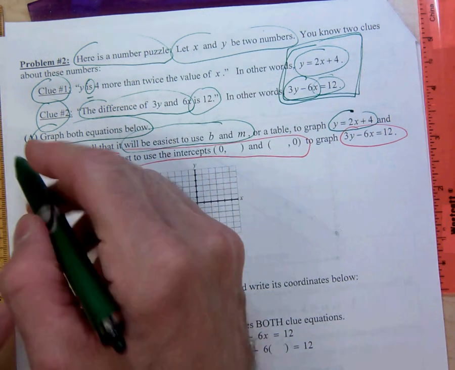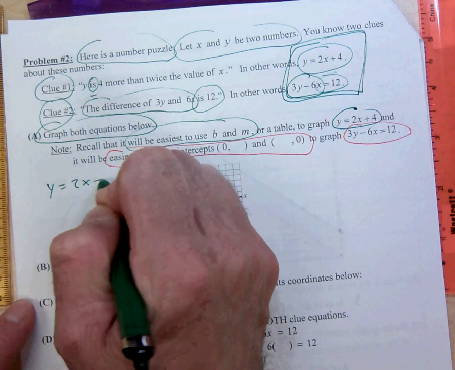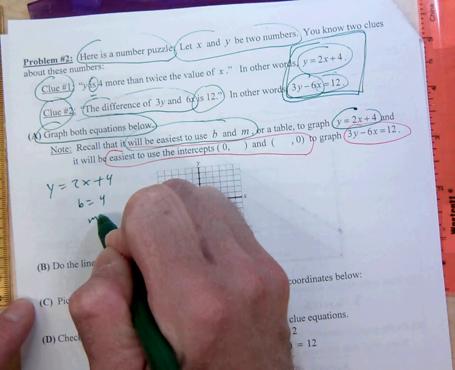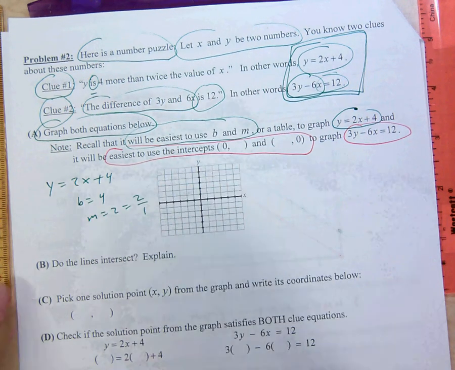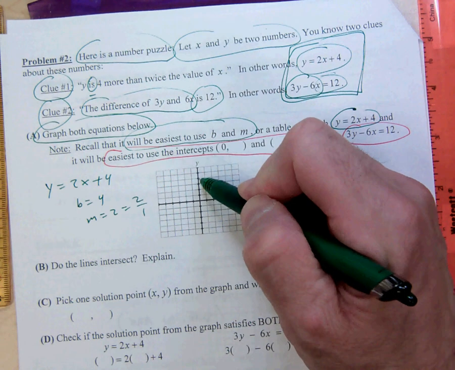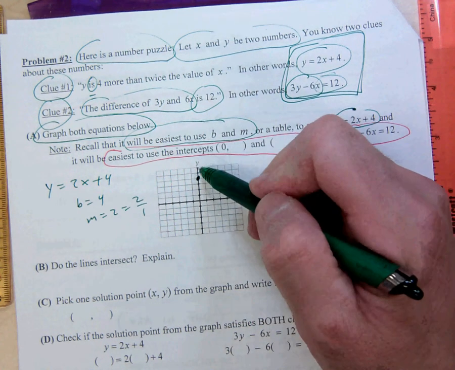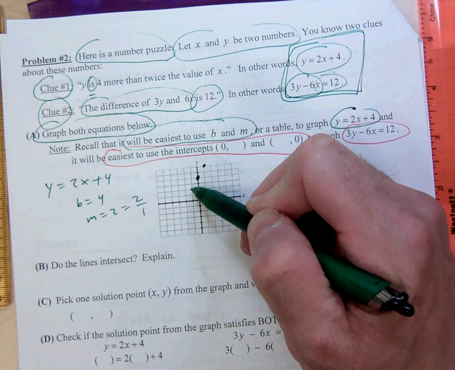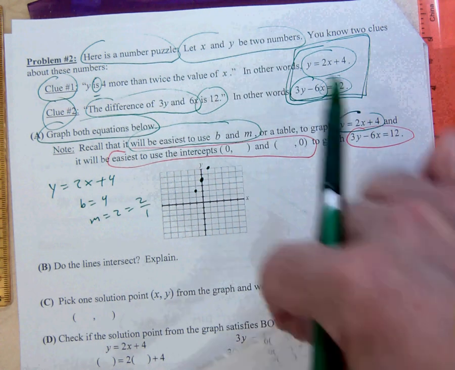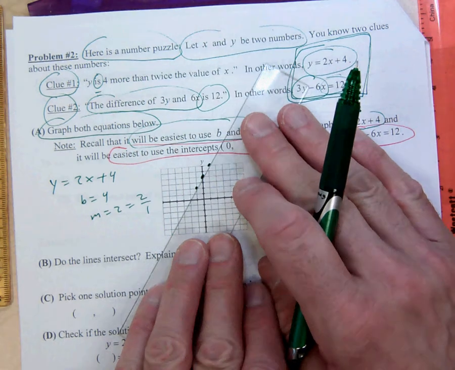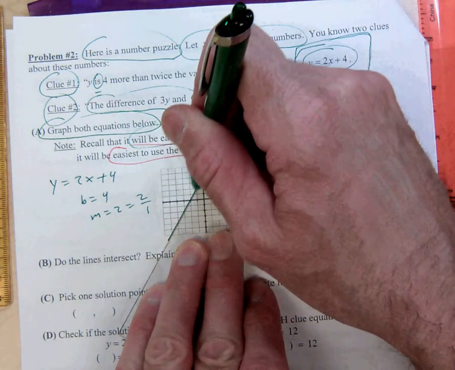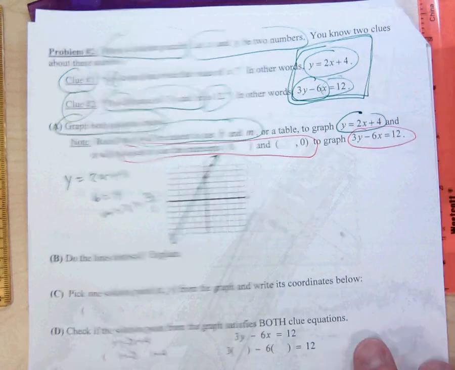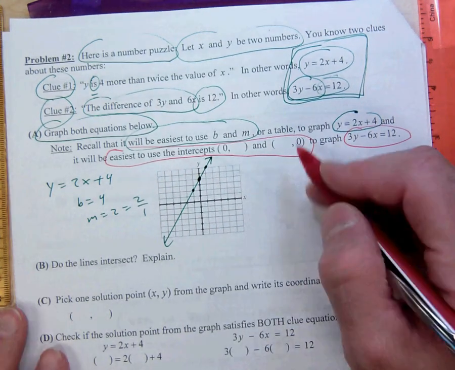Let's take the first equation. And again, since it's in slope-intercept form, I'm just going to use my b and my m to graph the line. Ready? Okay, so b is 4. 1, 2, 3, 4. Everybody do this. Then you're going to go up 2, right 1, right? Or I could go down 2, left 1. Same thing, right? Okay, now the second line, which is in standard form, I'm going to graph a different way.